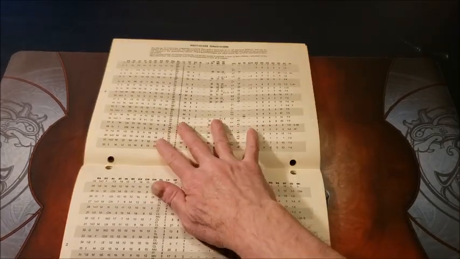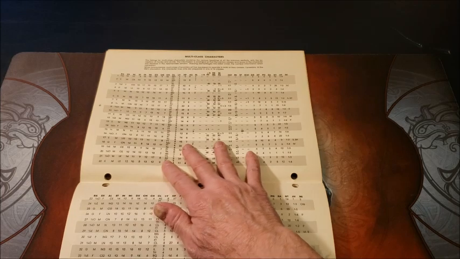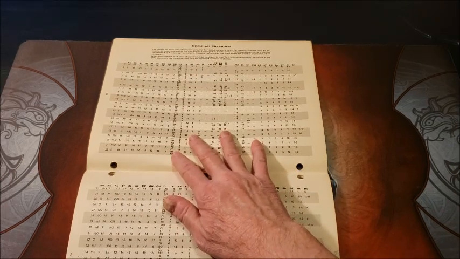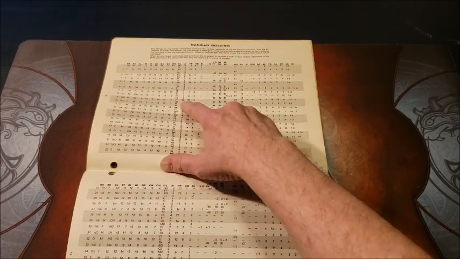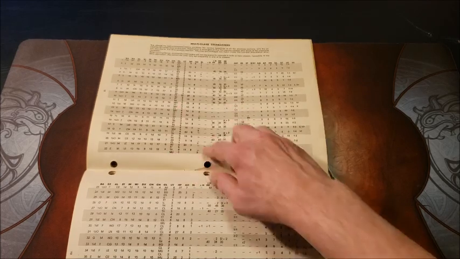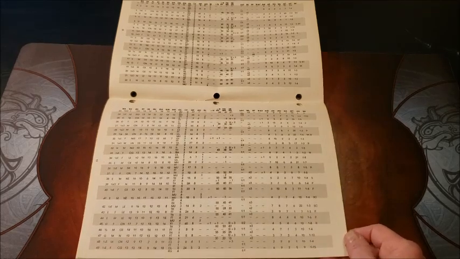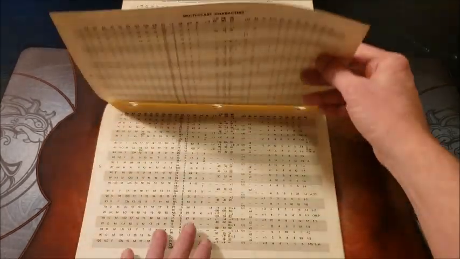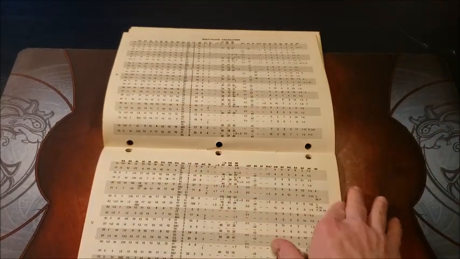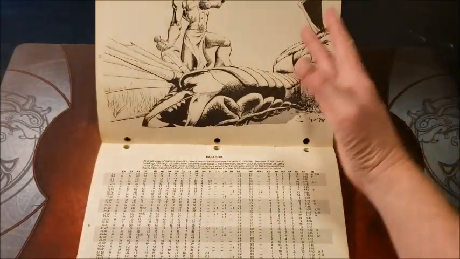Then we have multi-class characters. So if you want different combination classes of humanoids, this would be where you'd go. So we have, for instance, fighter thief, magic user fighter, all the way down, various clerics, and the mixes and the race of the creature. And then we get more multi-class characters. We have a ton of these. I just think this is really useful.